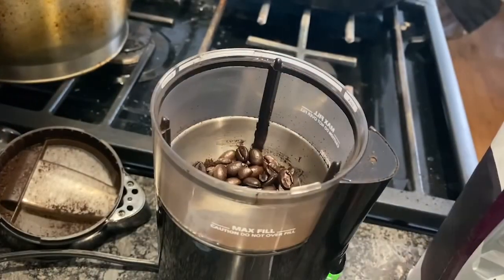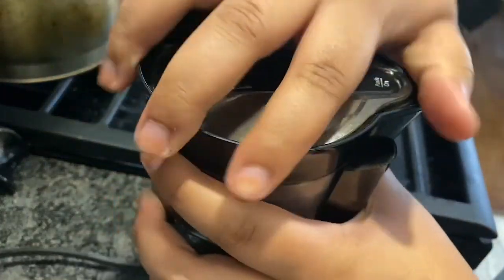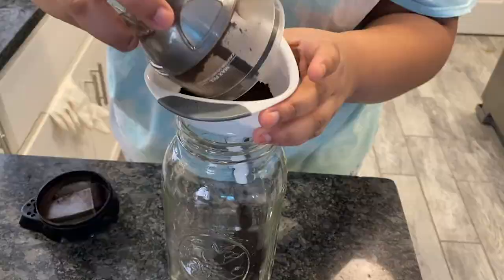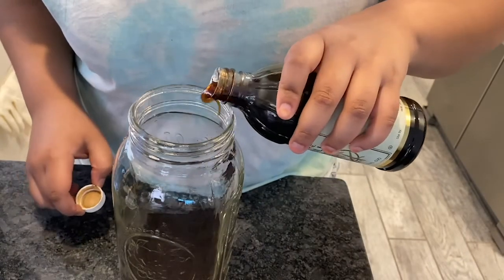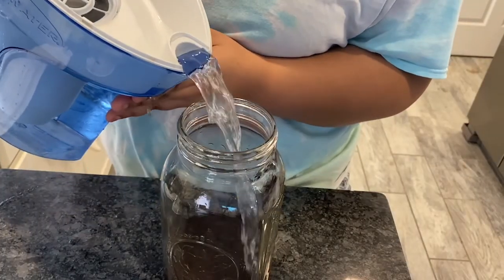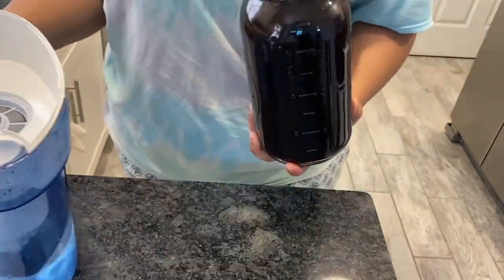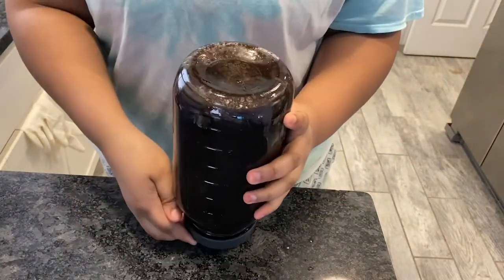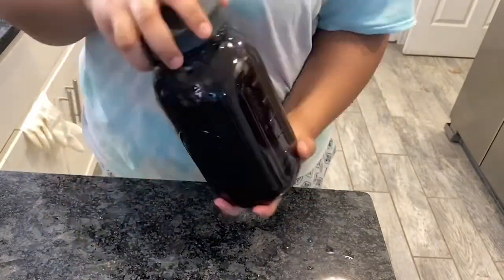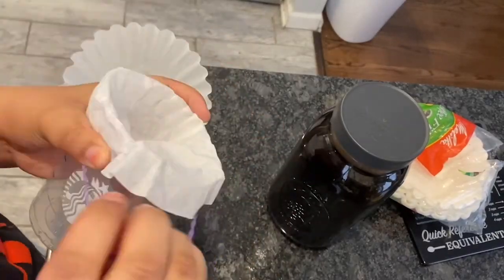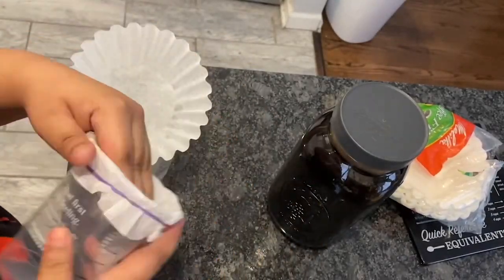So, all you have to do is grind up your beans, throw them in your jar, add your flavor enhancer, add some water, shake it up to get it all mixed in, and leave to sit for at least 8 hours. I left mine for 24, came back the next day, and started setting up the filter.